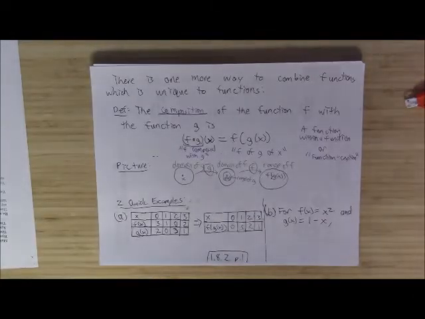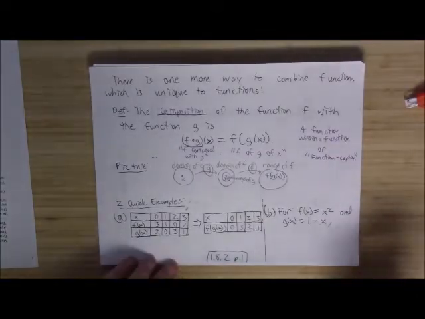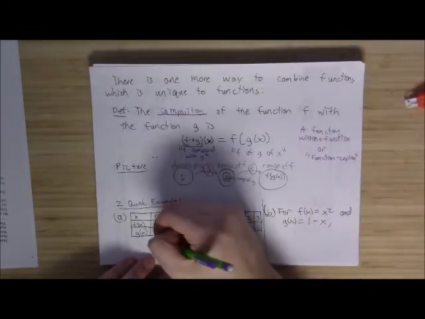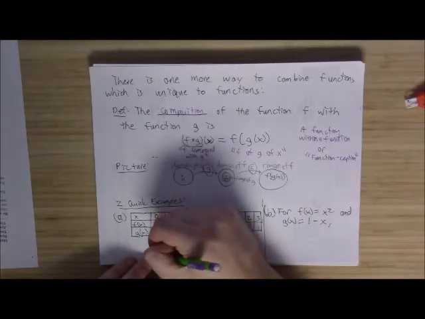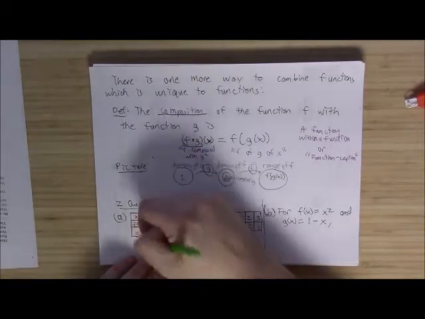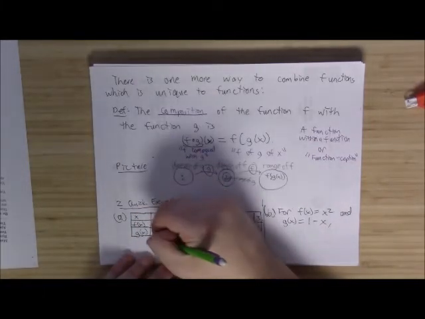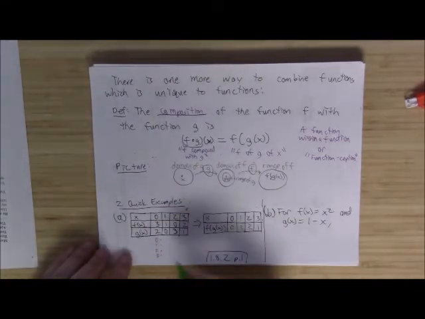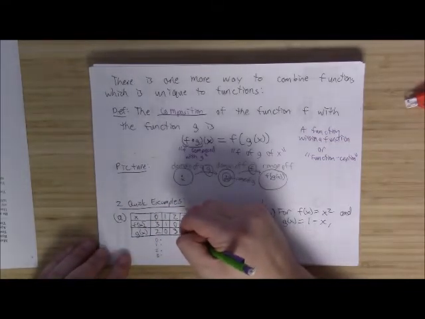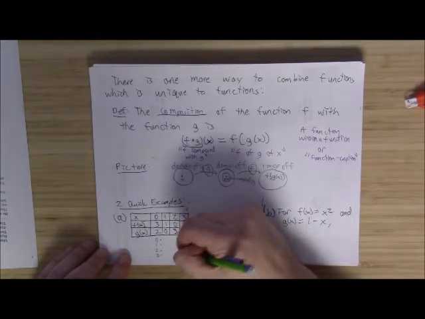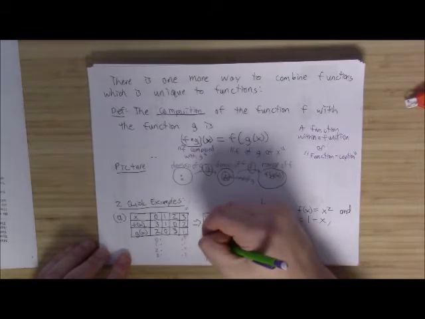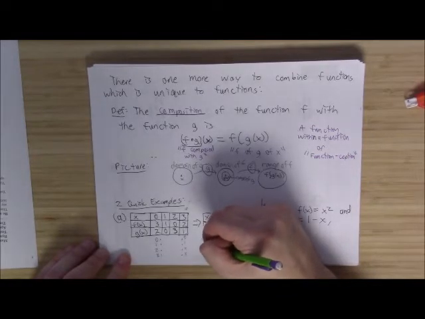Okay? Or another picture of the way to think about this is, if this is 0, 1, 2, and 3, and then we have 0, 1, 2, and 3 over here.